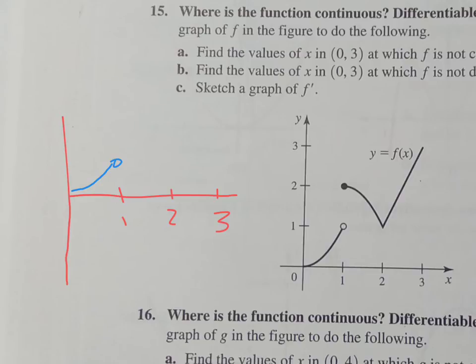Then from 1 to 2, where is it going to be? It's going to be below because those are negative slopes. And again, it's very flat at the beginning, so I'll put it kind of closer, and then it kind of goes away to 2. And then I guess it depends on how you read from 2 to 3.